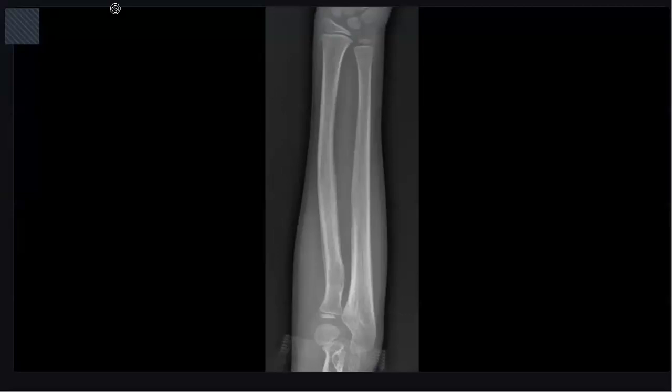Seven years old female patient with left forearm swelling and elevated inflammatory markers. I am presented with a frontal radiograph of the left forearm of a 7 years old child with elevated inflammatory markers.